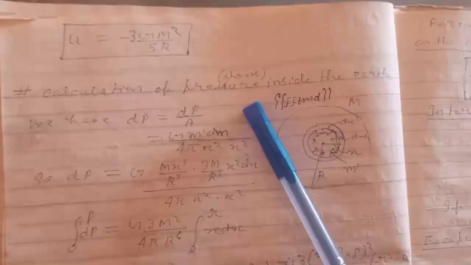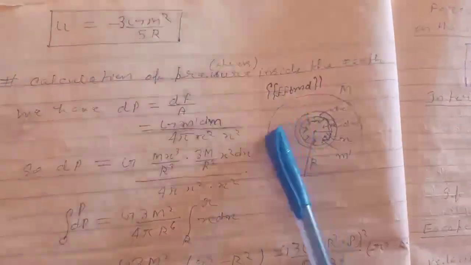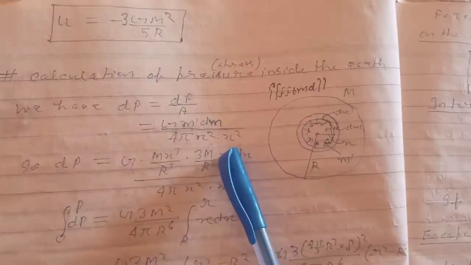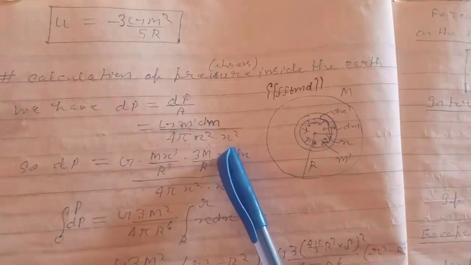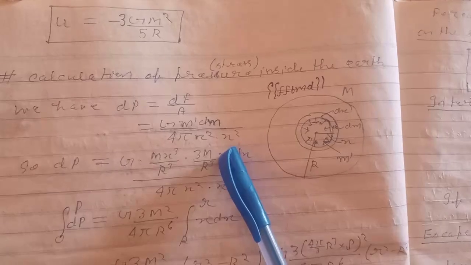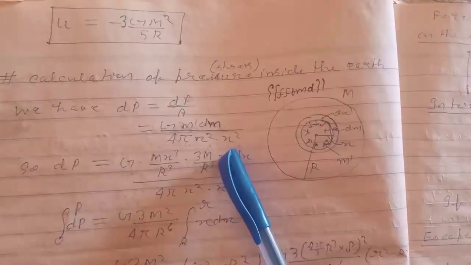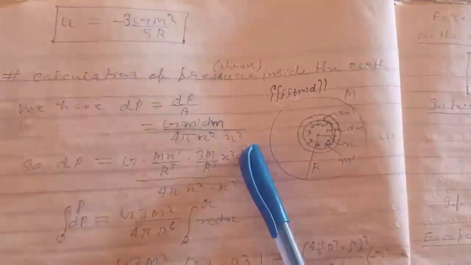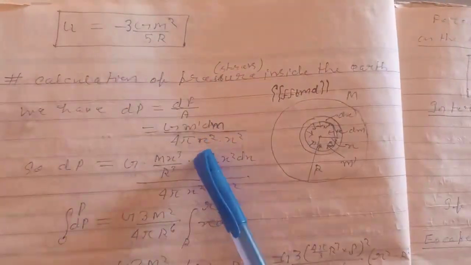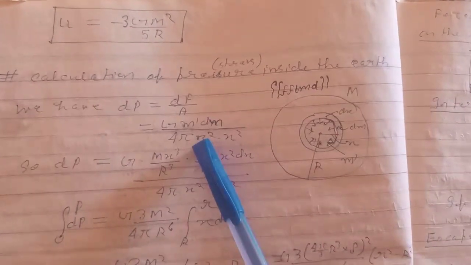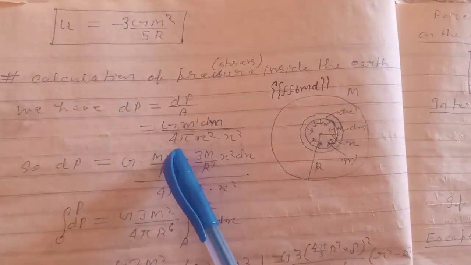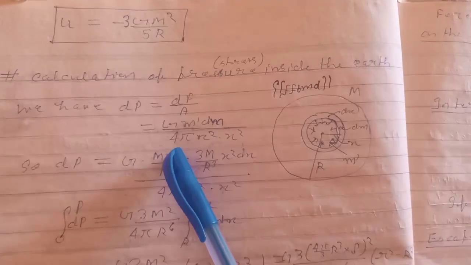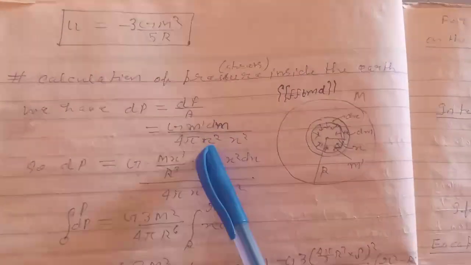Calculation of pressure stress inside the earth. We have dP equals dF by A, or G M dash dm by x square, divided by 4 pi x square.